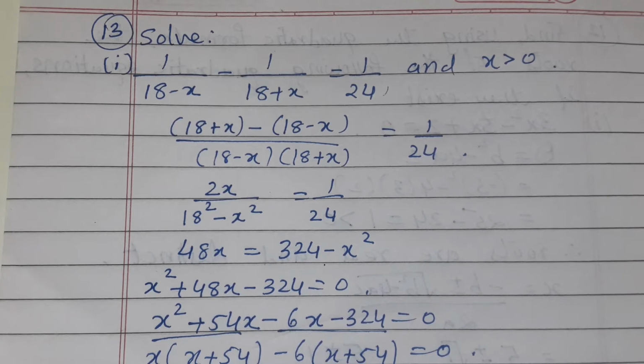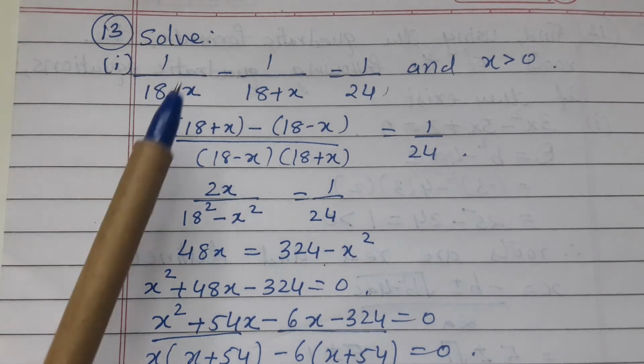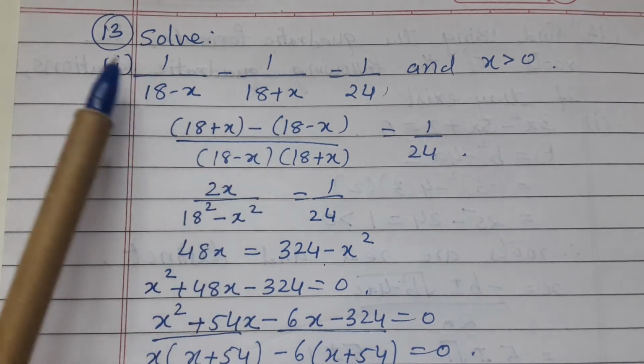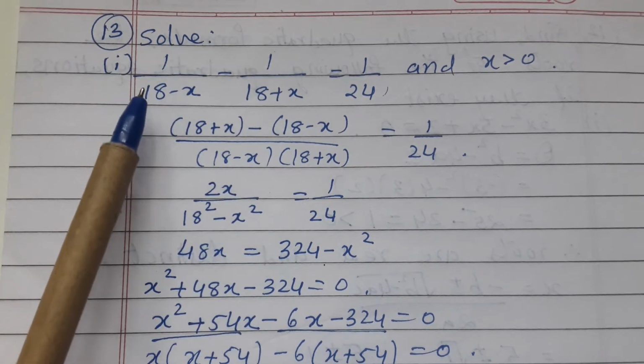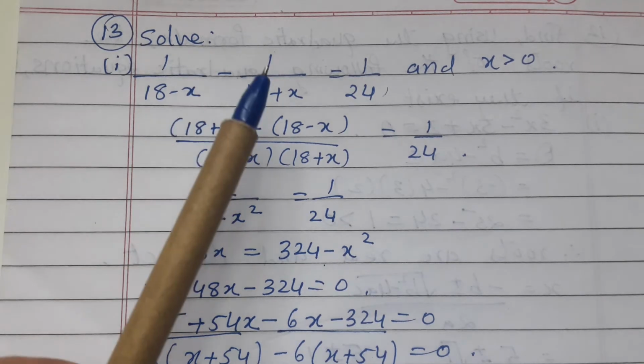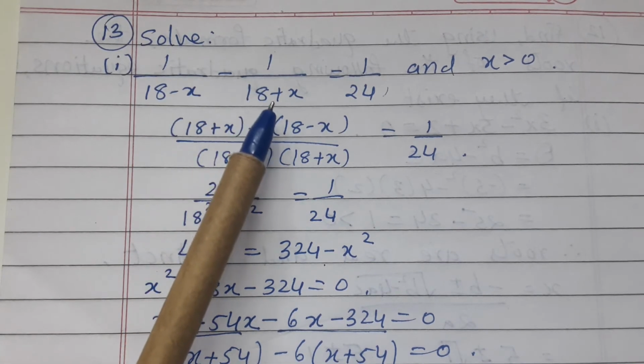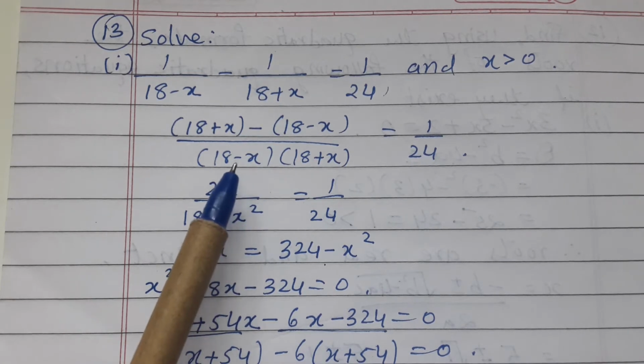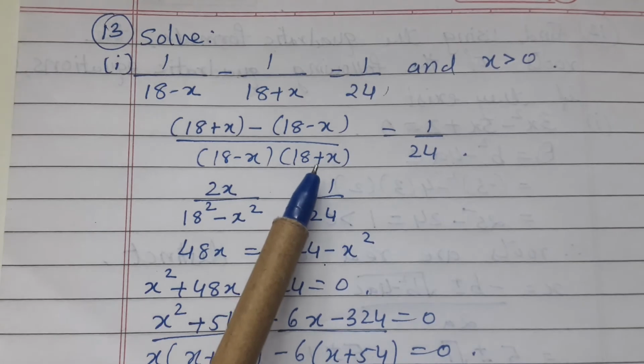Thirteenth, solve. First question: 1 upon (18 − x) minus 1 upon (18 + x) is equal to 1 upon 24, and x is greater than 0. Now you see the denominators 18 − x and 18 + x. So this term I will multiply and divide by 18 + x. This term I will multiply and divide by 18 − x. Therefore, in the denominator we will get (18 − x) into (18 + x).